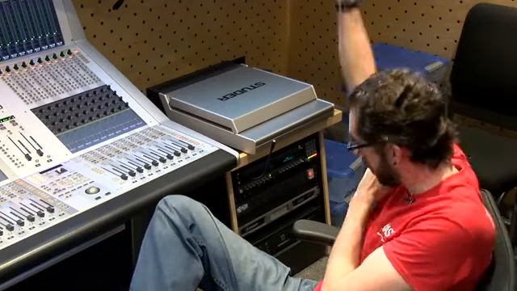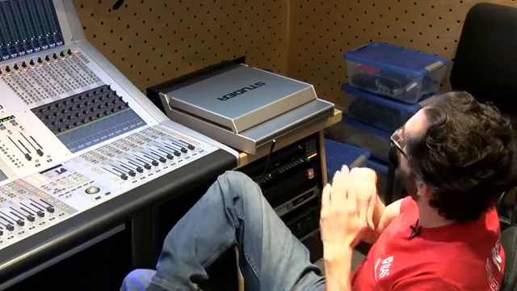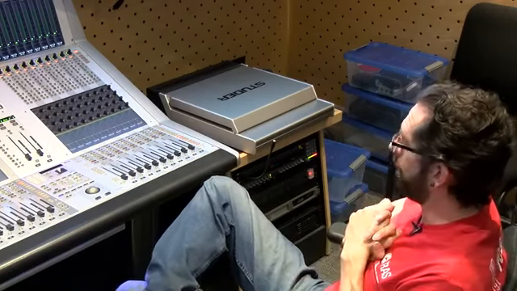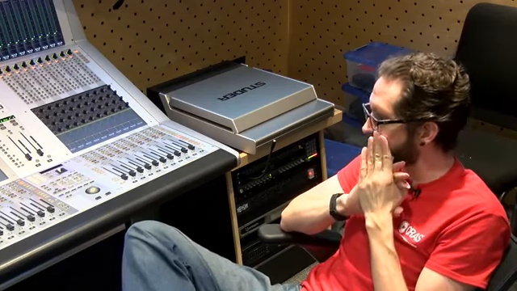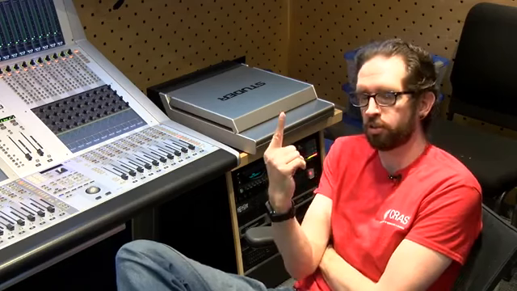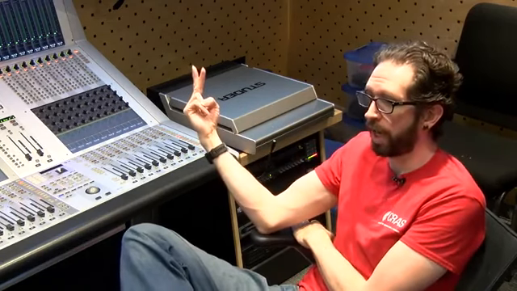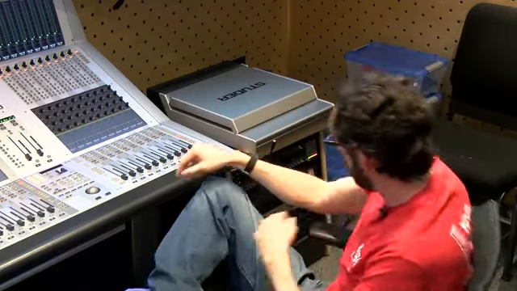You can just see plain as day what's happening with the signal and what order it's going in. Same thing with the meter bridge. If you guys remember your API console, that was the first console that you guys used that really gave you some flexible meter bridge options. You can meter the input to a channel. You can meter the output of a channel. You can meter your buses or your direct outs. Same kind of thing on here.